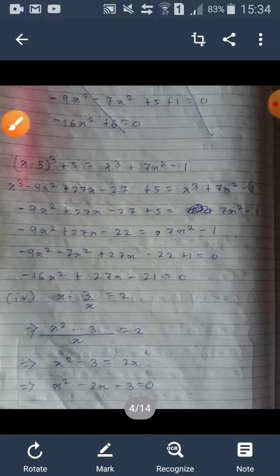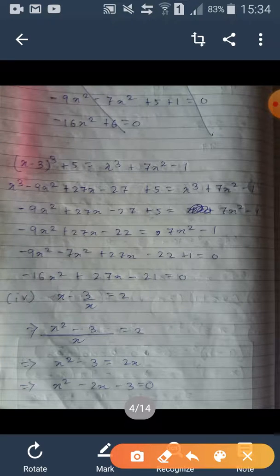Okay, so now we can see that x cube and x cube cancel out from both sides. What remains is, and the remaining things on the right hand side we will bring to the left hand side, for example this 7x square.